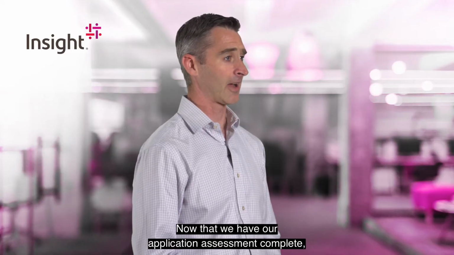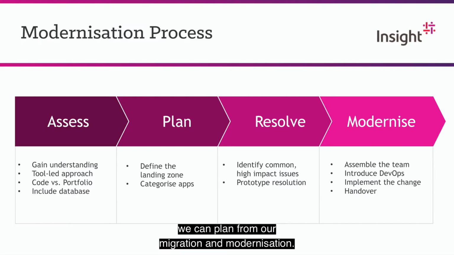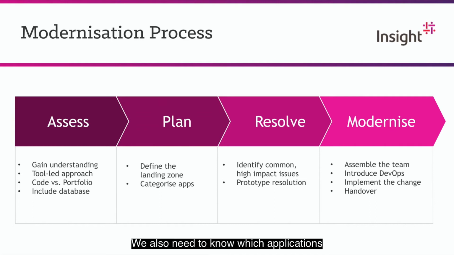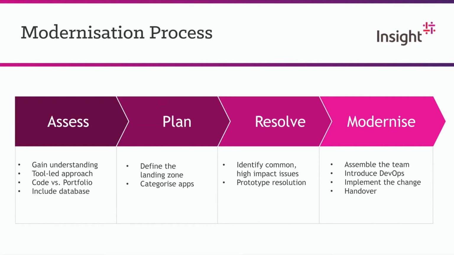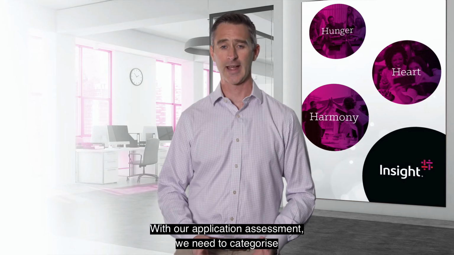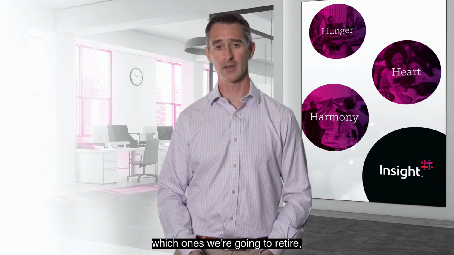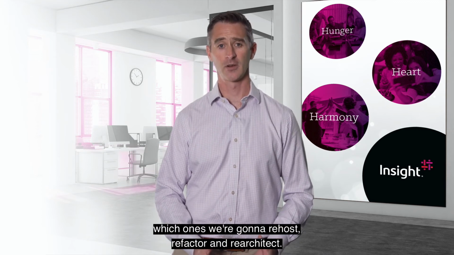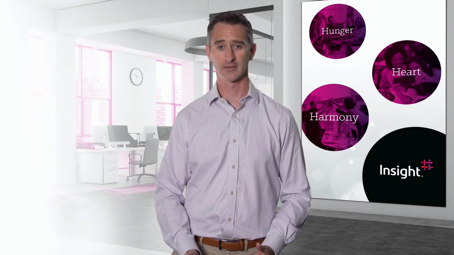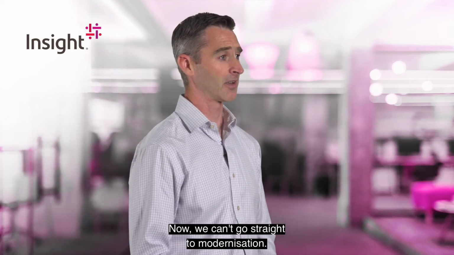Now that we have our application assessment complete, we can plan for our migration and modernization. The first thing is to define the landing zone. The landing zone is going to incorporate our infrastructure, our security and governance, and our cost of operation. We also need to know which applications we're going to migrate. With our application assessment, we need to categorize our applications in size and also identify which ones we're going to retire, which ones we're going to rehost, refactor, and re-architect. Now, we can't go straight to modernization.